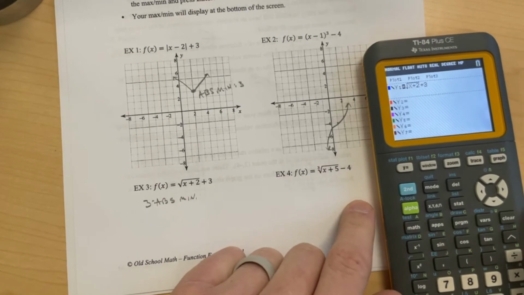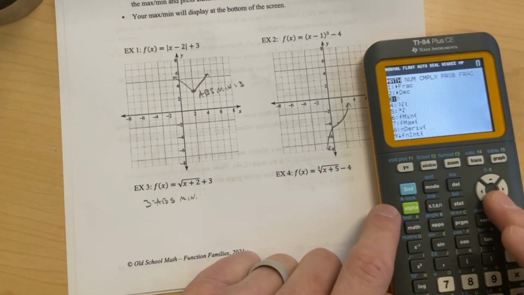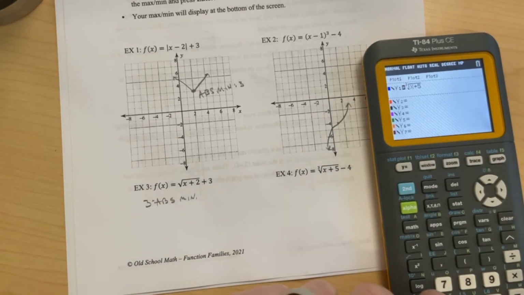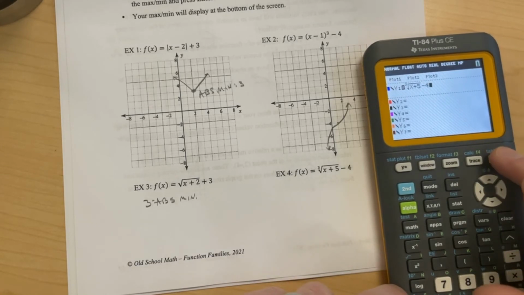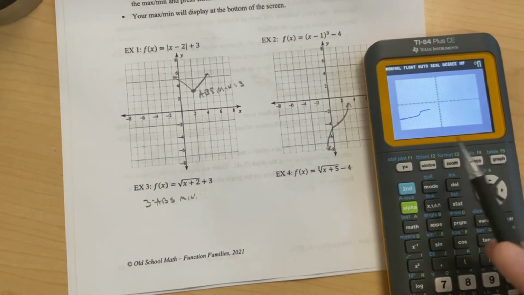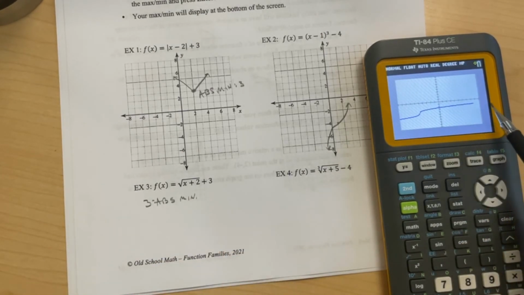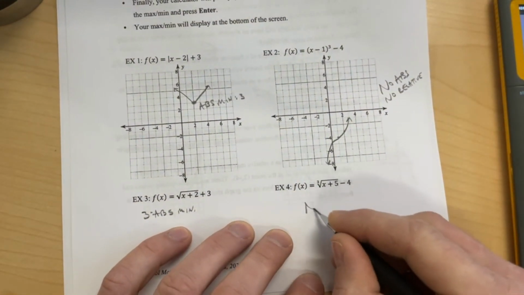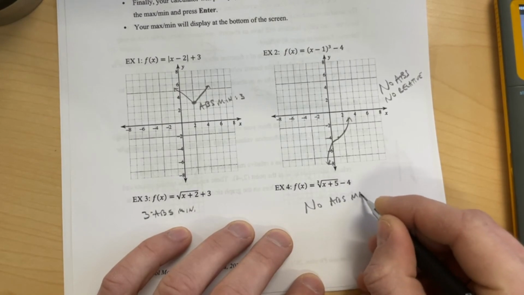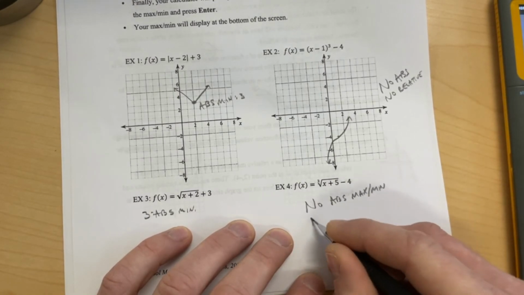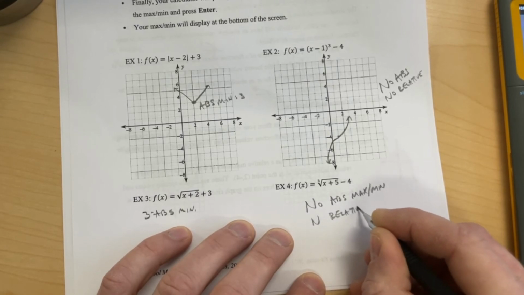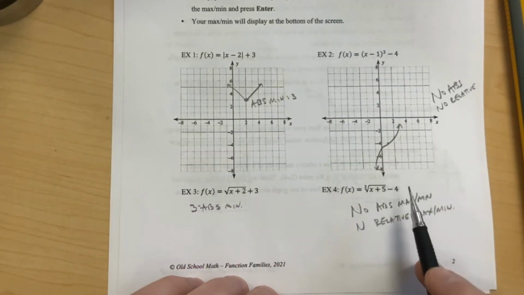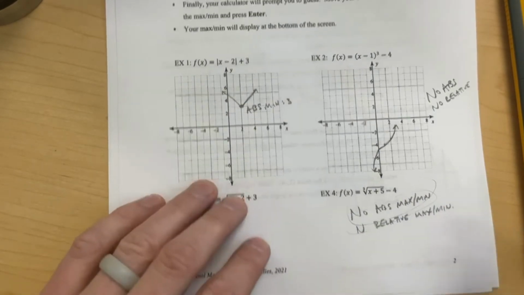Let's look at this one here. Cube root. To get to a cube root, go to math and then go down to option 4. That'll give you a cube root of x plus 5. Get out of the cube root there, and then we've got a minus 4. So when we look at this graph, again, we see this graph continuing to increase to the right forever. It continues to decrease to the left forever. That means there is no absolute max or min. There's also no relative max or min. Okay? So that's perfectly fine for that to happen. No absolute and no relative max or min for your graphs.